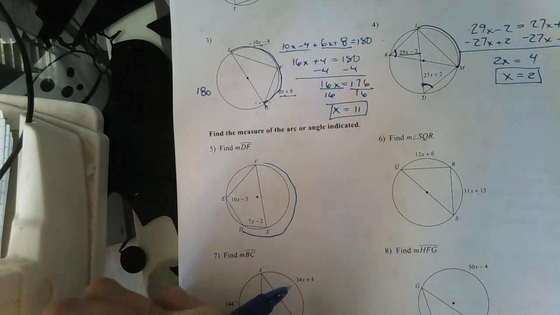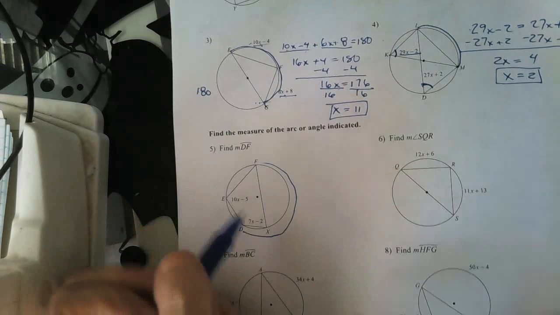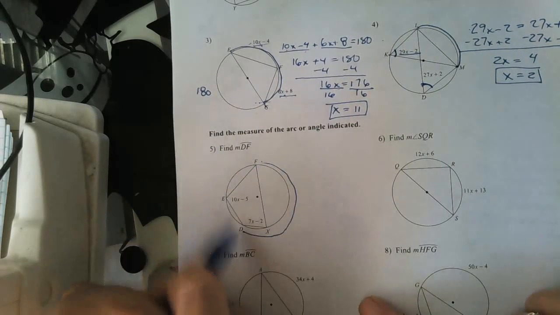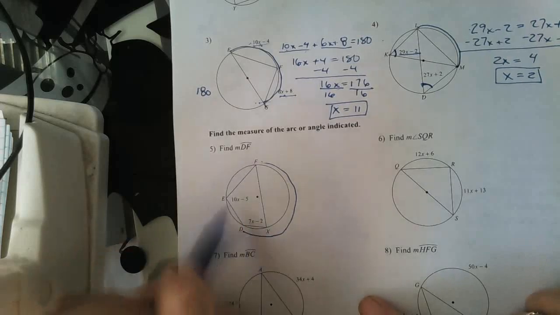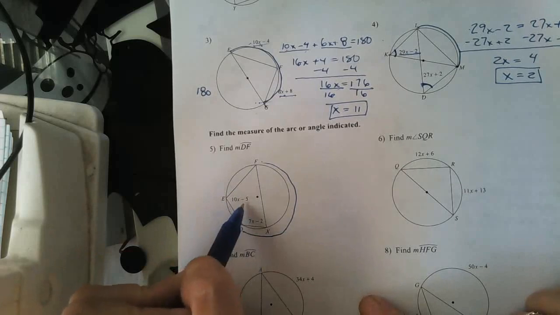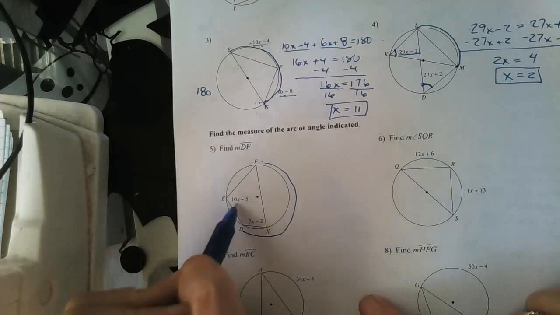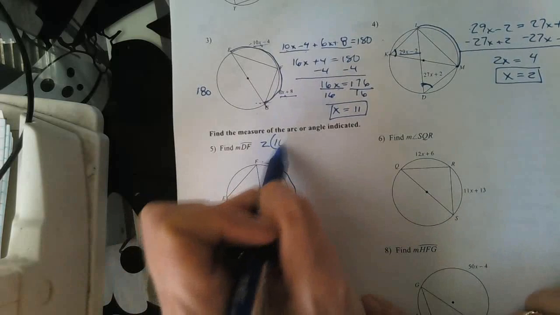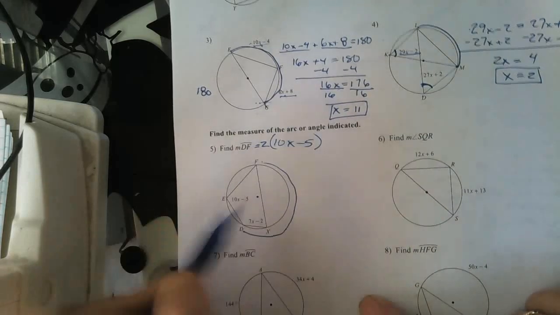Now, check this out. And also notice DF, whatever DF is, or whatever X is, see how DF is the arc that goes with 10x minus 5? This arc right here is twice whatever 10x minus 5 is. So when we figure out what x is, that's what we're going to do with it afterwards.